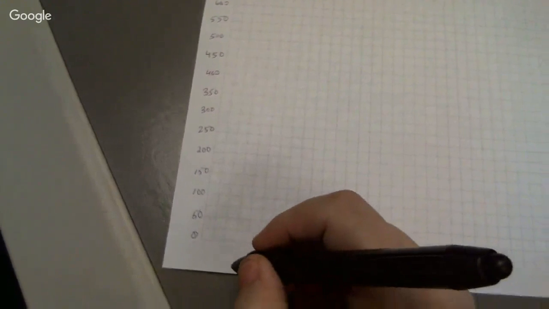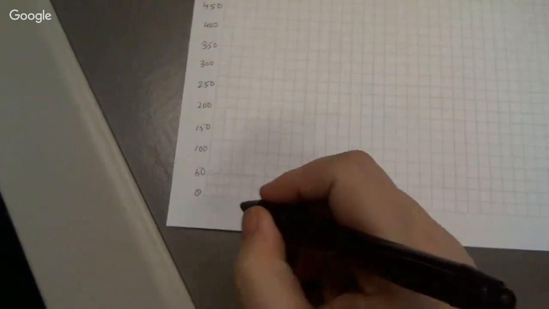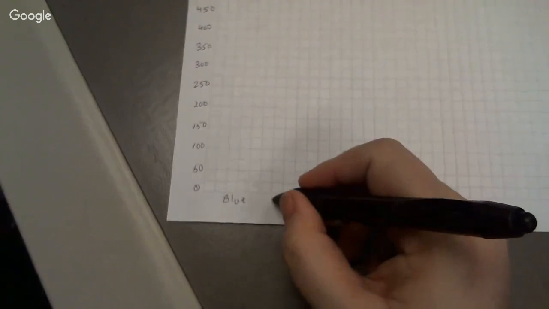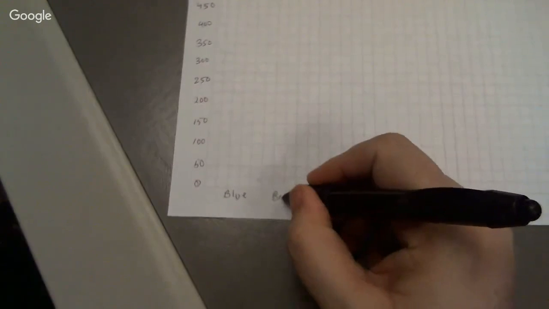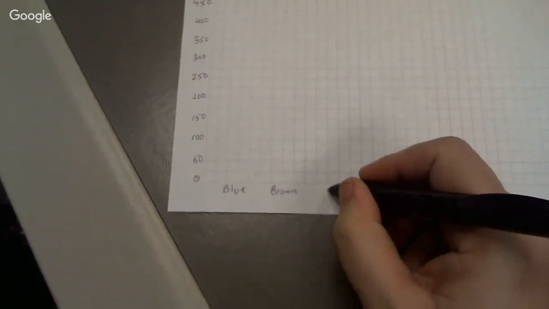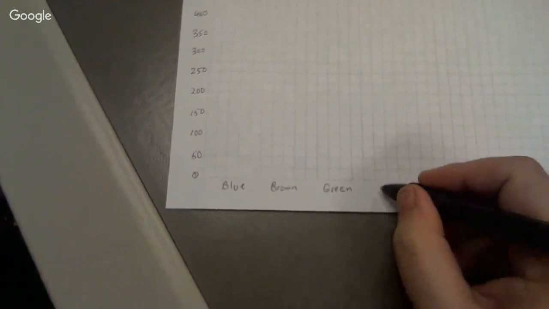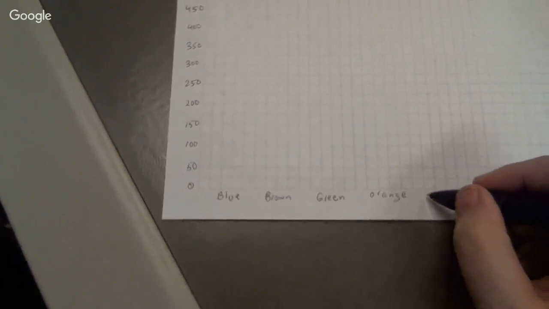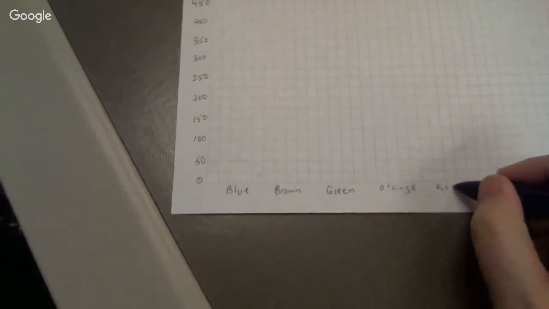So now along the bottom, I'm going to write my colors. The first color is going to be blue. My second color is going to be brown. My third color is going to be green. My fourth color is going to be orange. My fifth color is going to be red. And my sixth color is going to be yellow.